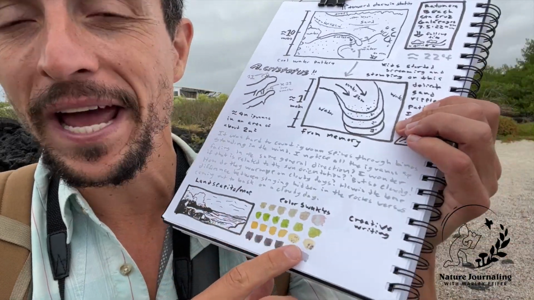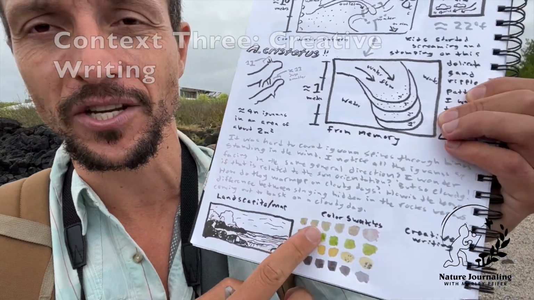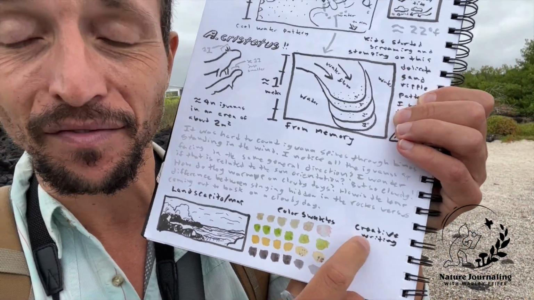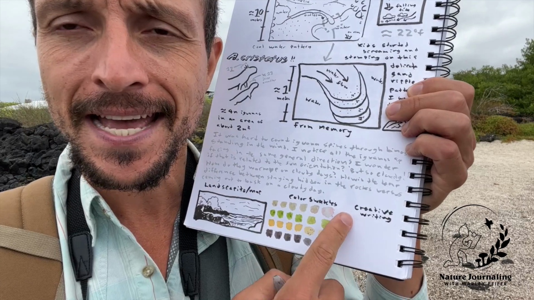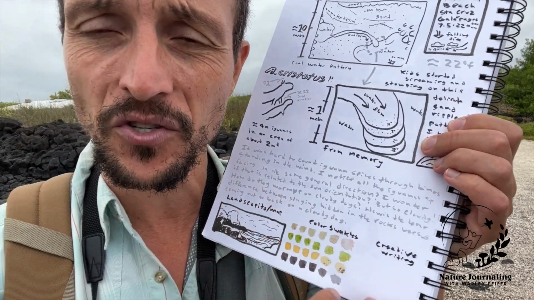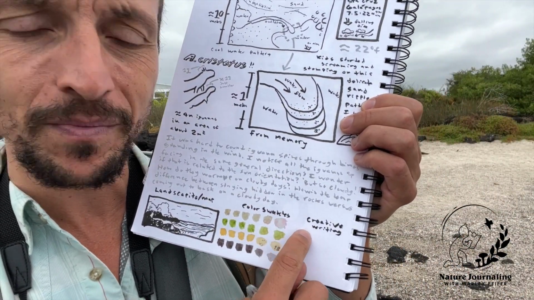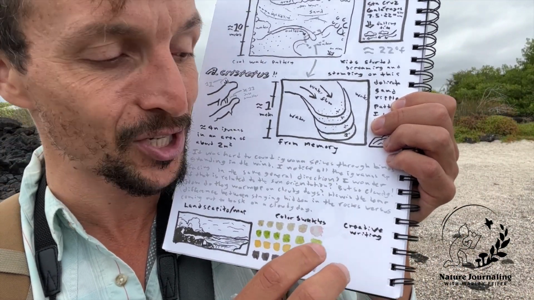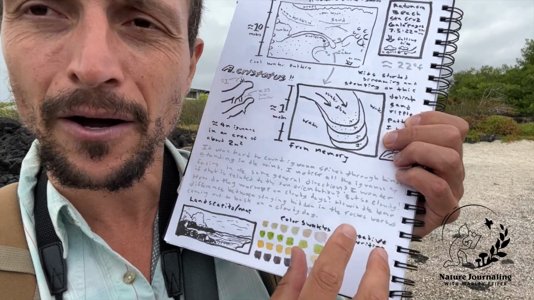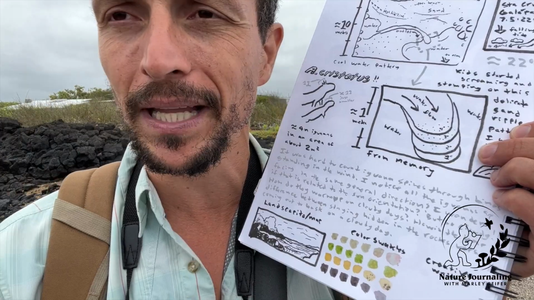The last way to do step number 4 and capture the context while you're nature journaling is to do some creative writing. And I think it's really funny that I ended up with this really small space to do creative writing, because writing is usually something that fills up lots of the page. But this is going to force me to have some cool creative limitations and show you how easy and how quickly you can use words to describe a place.